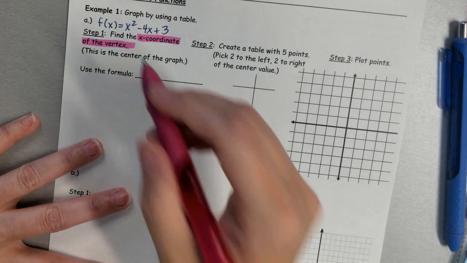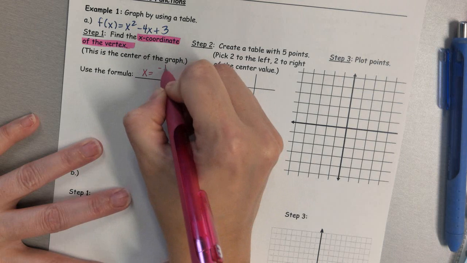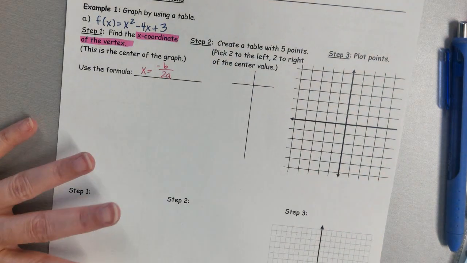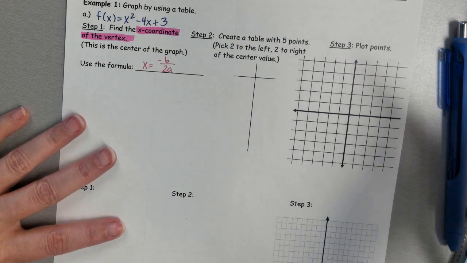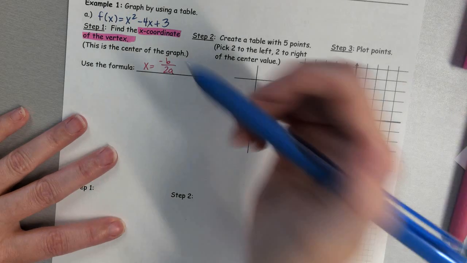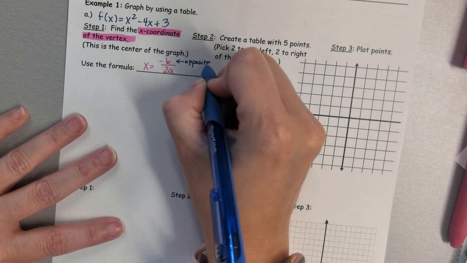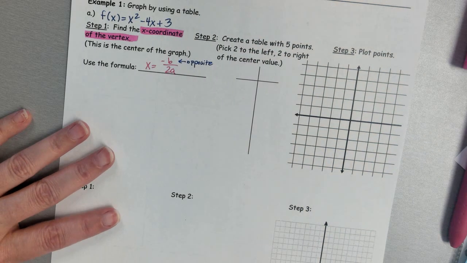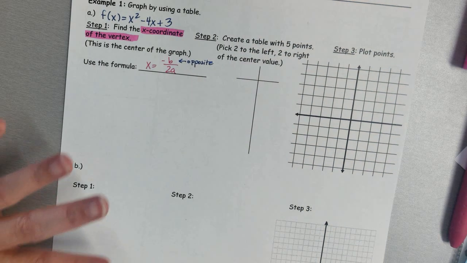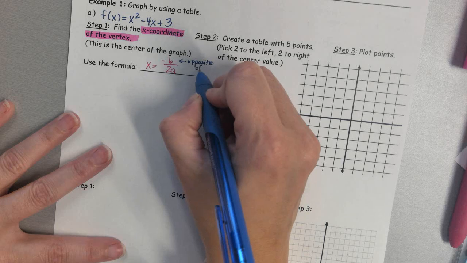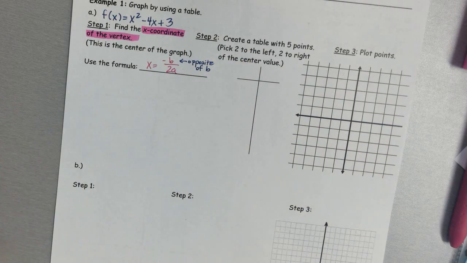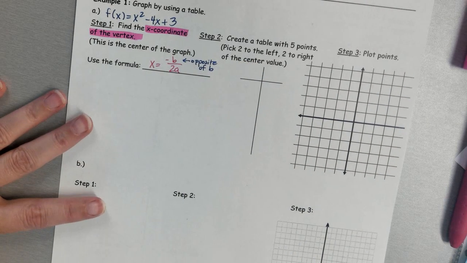And we have this handy-dandy formula that can help us find it. The formula is x equals the opposite of b over 2a. So most of you already have that written down. And I wrote this reminder that it is the opposite because I don't want you to think it's always going to be negative. It's not. Okay? That negative means that you're going to be doing the opposite. So this is the opposite of your b value. So that's how I think of it.